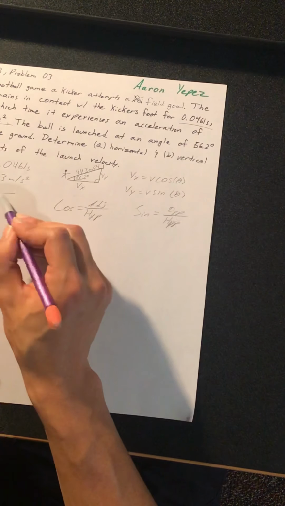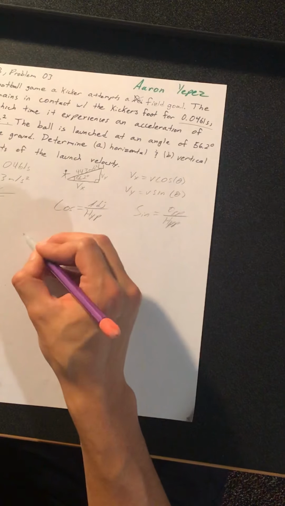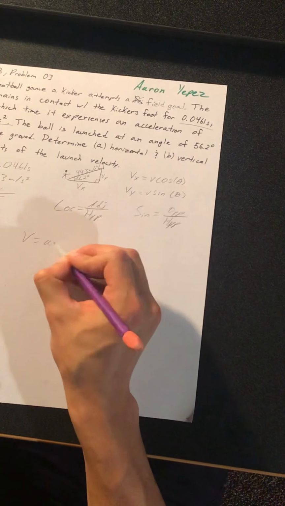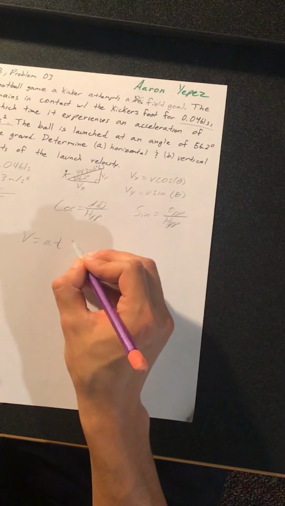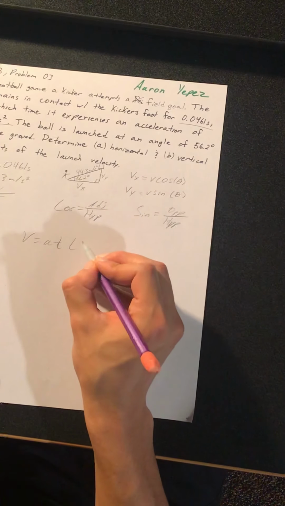And now we start with what our velocity is. And we know that velocity is equal to acceleration times time. And we're given these values, so we just plug them in.